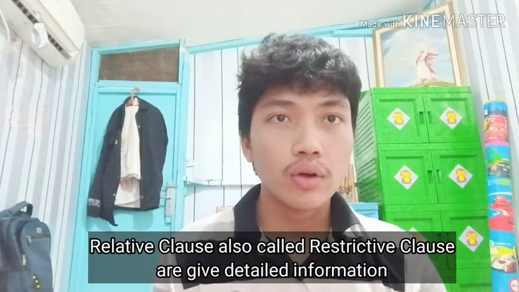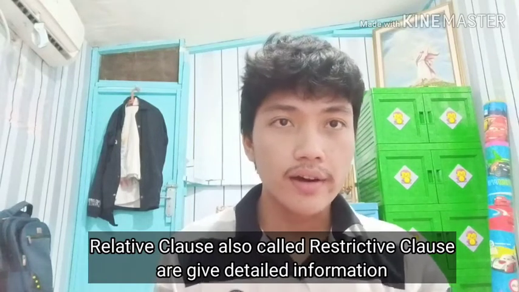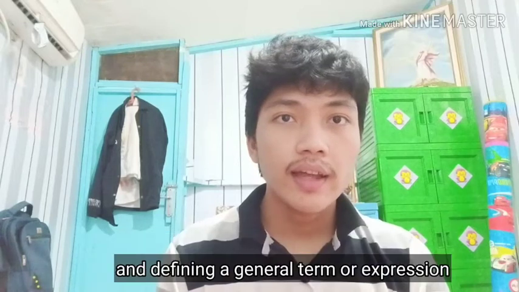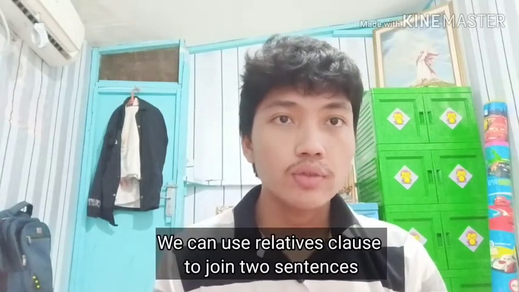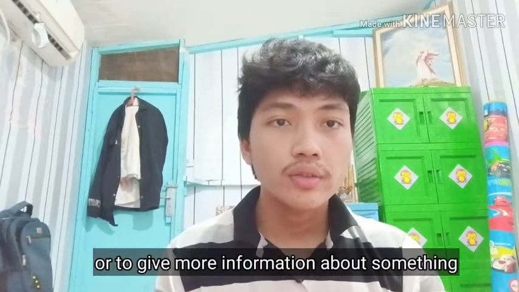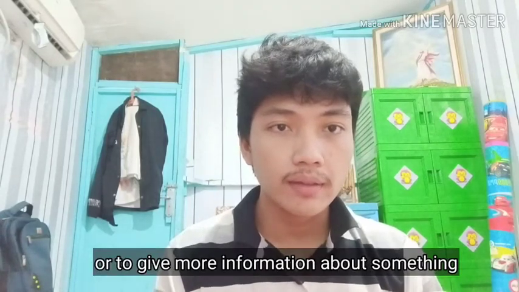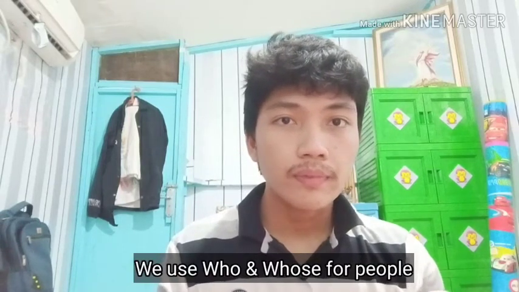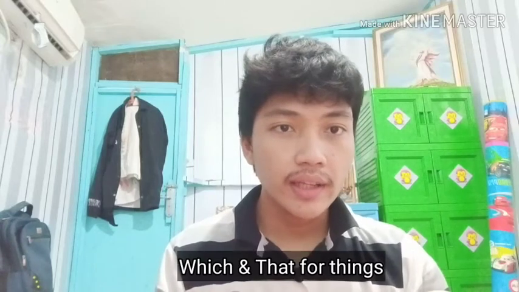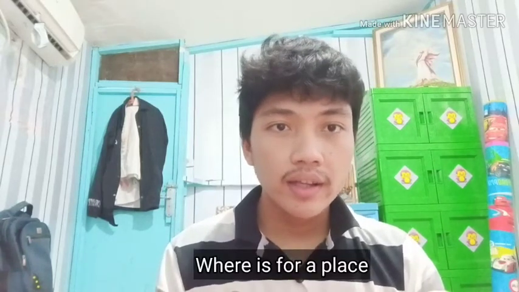And the last topic is relative clause. Relative clause, also called restrictive clause, gives detailed information and defines a general term or expression. And we can use relative clause to join two sentences or to give more information about something. And we use who and whose for people, which and that for things, and where is for a place.